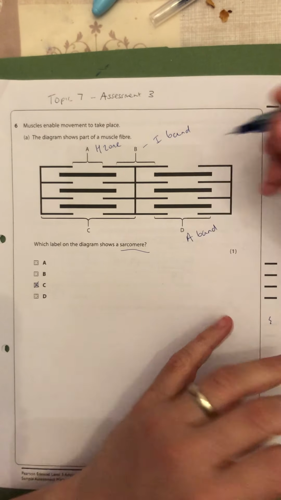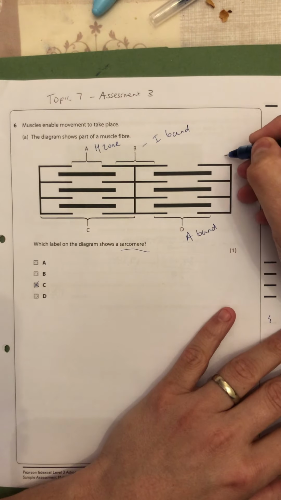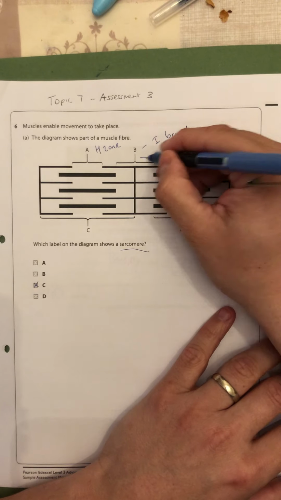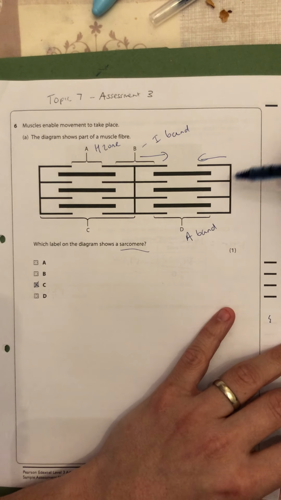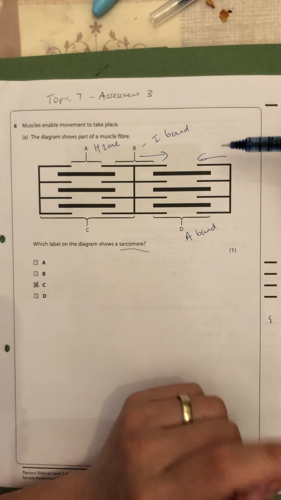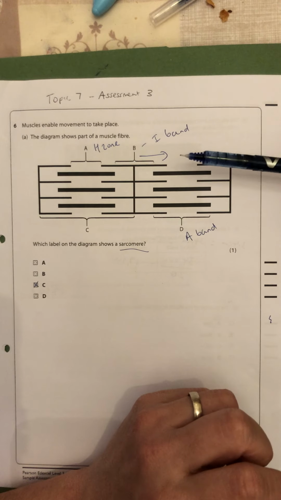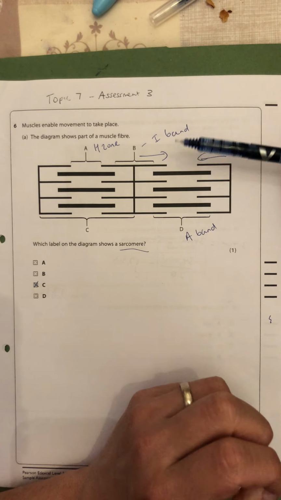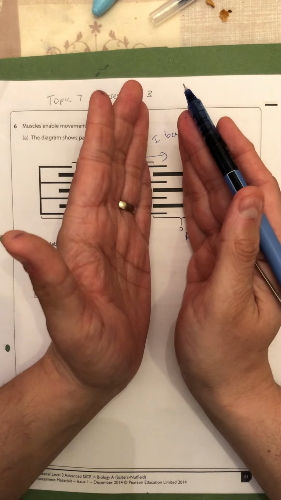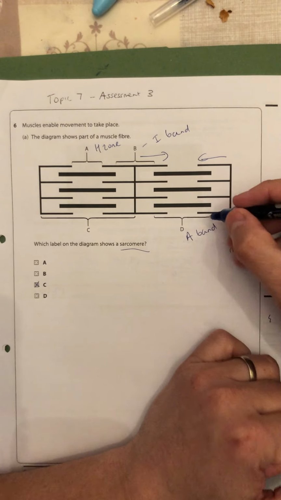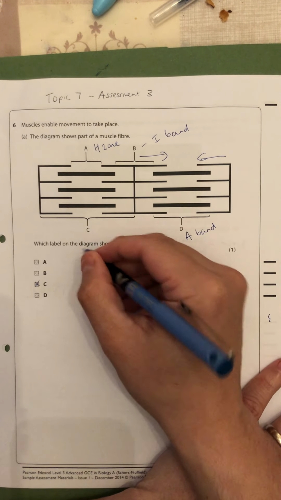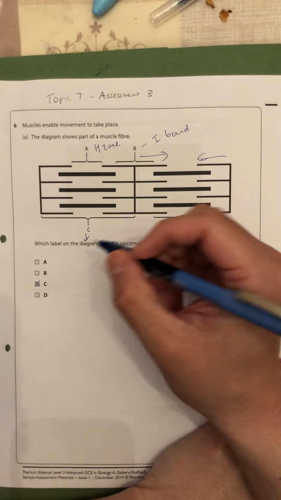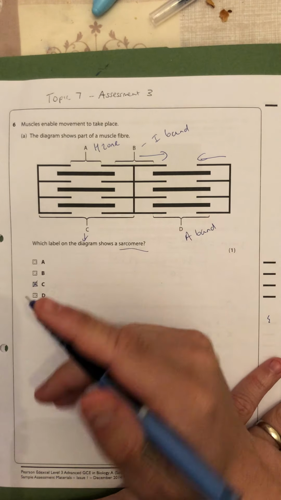Now, if the muscle contracts, these bits are going to move in this way. Our actin are going to move in across the myosin. They're going to slide across like that. So the size of the sarcomere, i.e. the size of C, is going to decrease. So the sarcomere is going to get shorter.